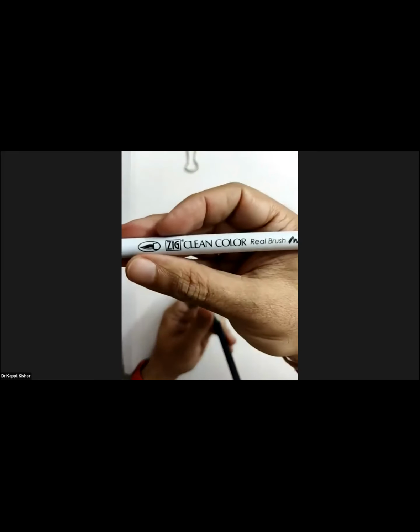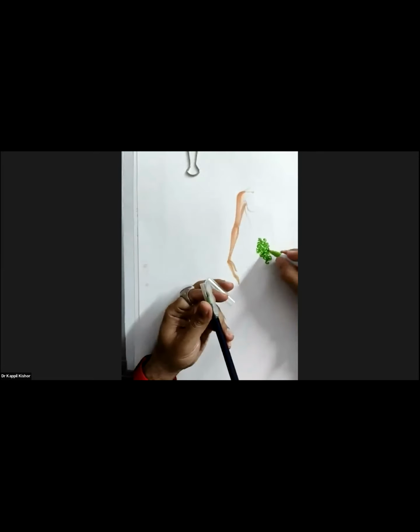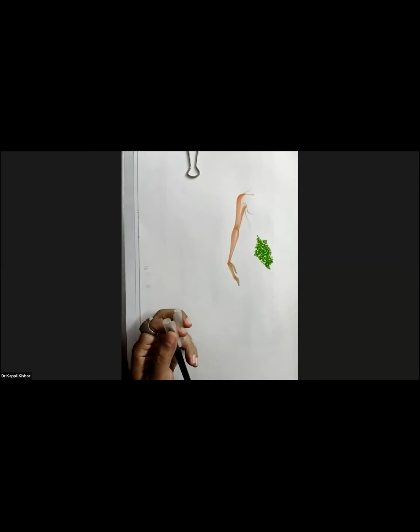This is Zig clean color. So any embroidery patch or any of the intricate work on top of your garment, you can do with these. And yes, you can apply a little finishing.